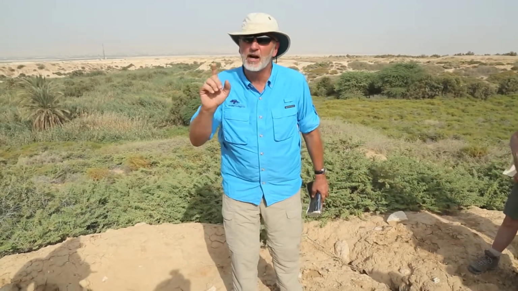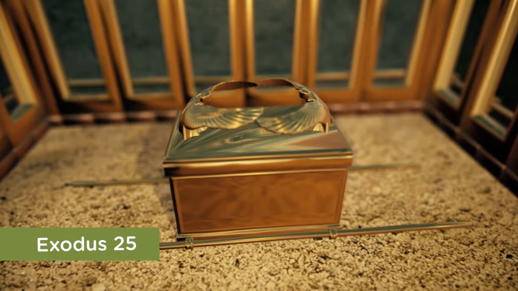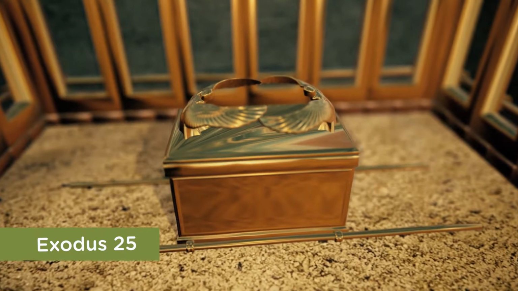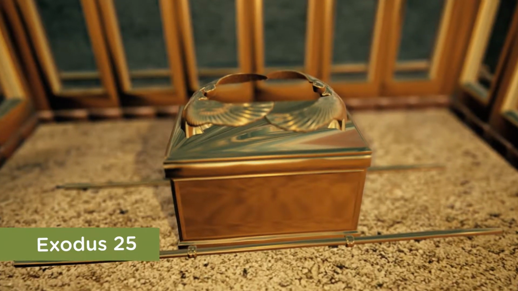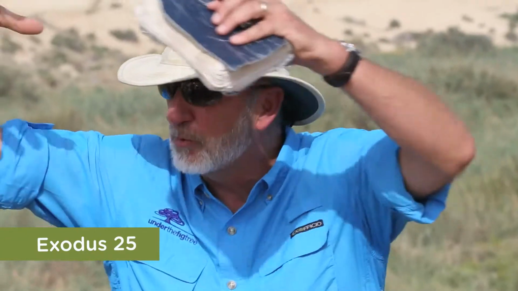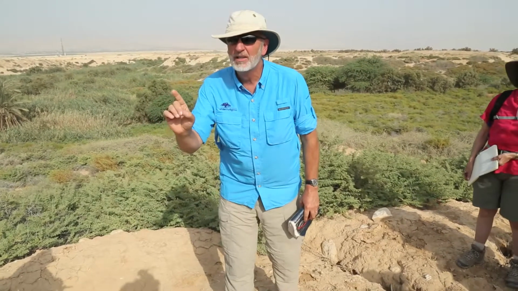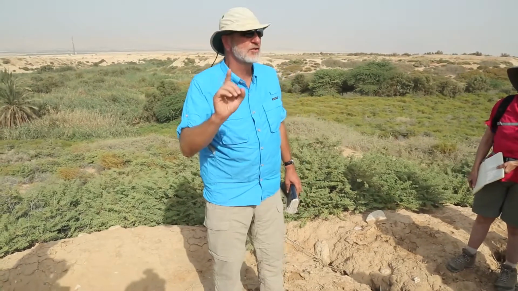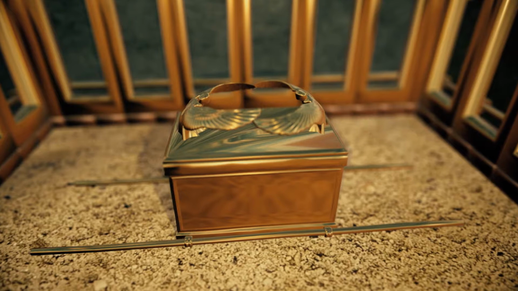Then we're told about the ark that it has a cover. Now that cover is sometimes called the mercy seat. And on that cover there are two angels. And their wings come and they touch each other. And between those angels on that mercy seat is the Shekinah glory of God. Now, that cover is made of solid gold. One piece of gold. Angels, cover.